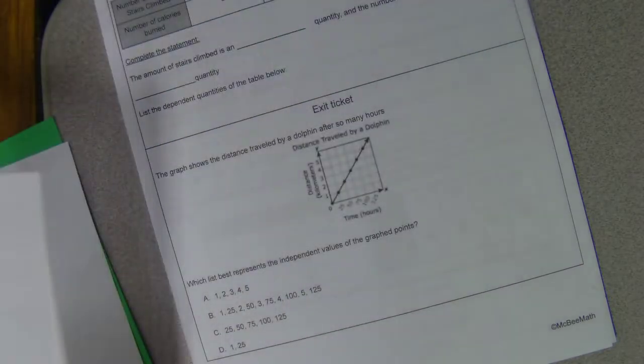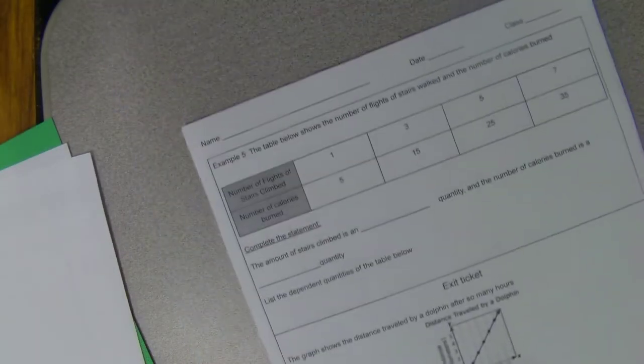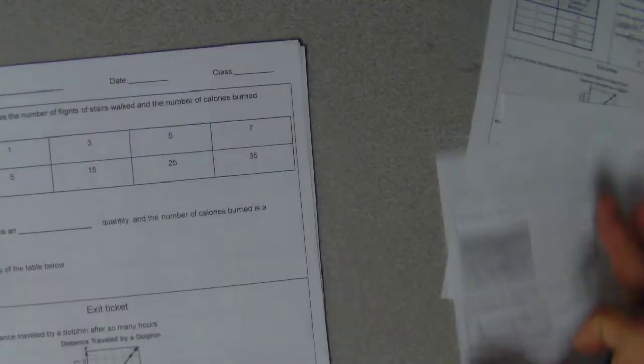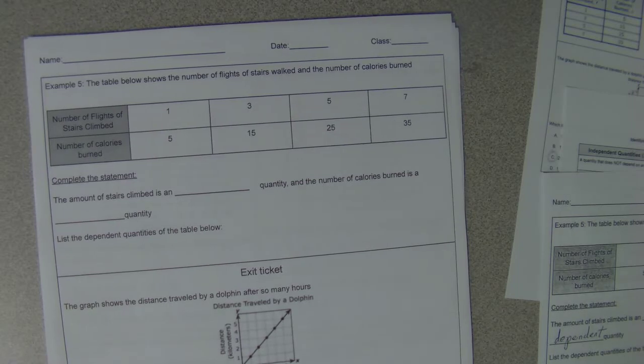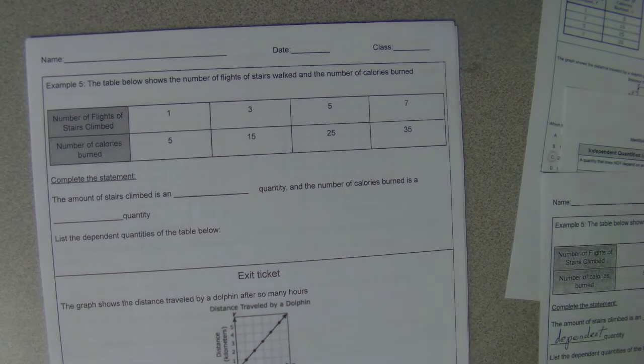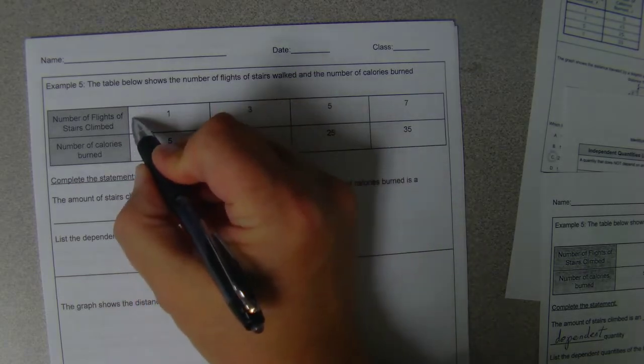Let's go on to the second page. We have: the table below shows the number of flights of stairs walked and the number of calories burned. Which is the independent? It's the number of flights climbed.